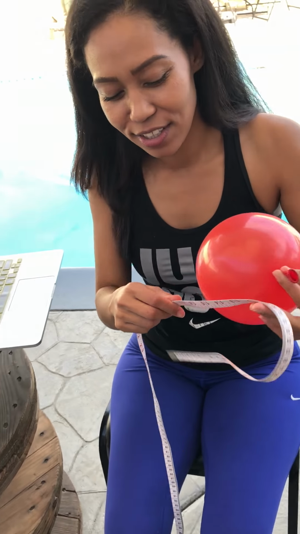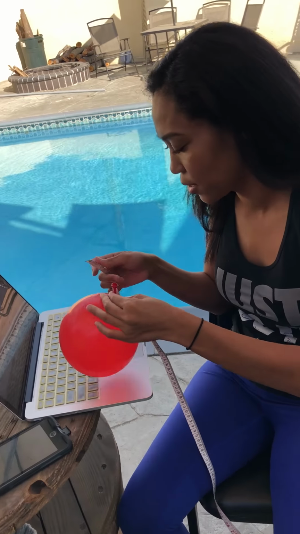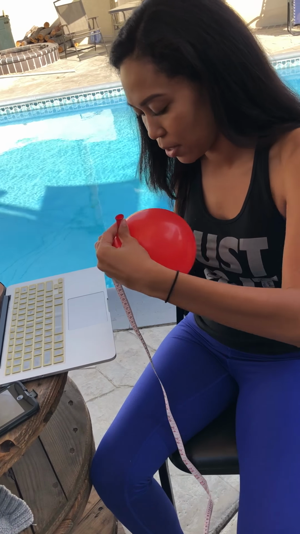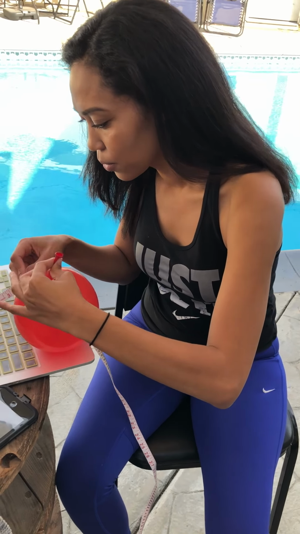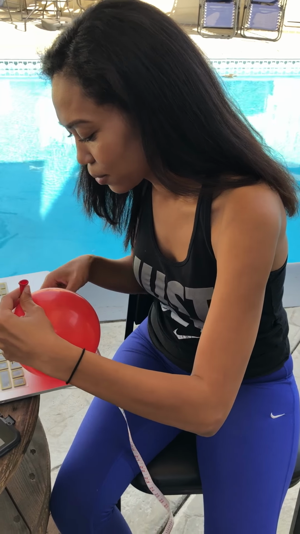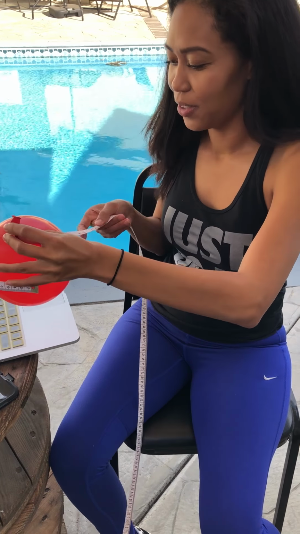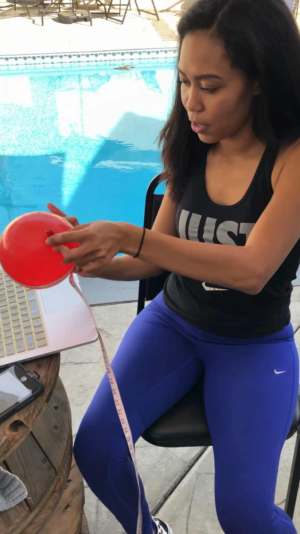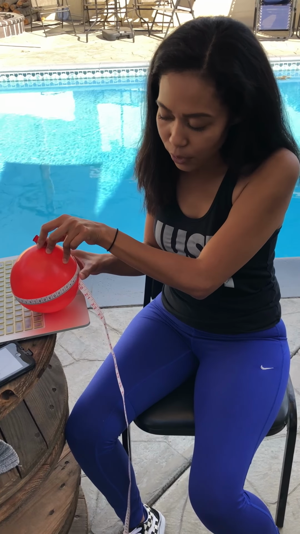All right, so now I'm going to measure the circumference of the balloon. I'm going to use my laptop here to give it like a flat surface. I'm going to twist it so none of the air gets out. I'm going to measure in centimeters. Making sure to stay right in the middle. Okay, so I have 44 centimeters.